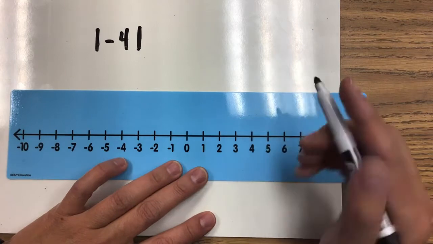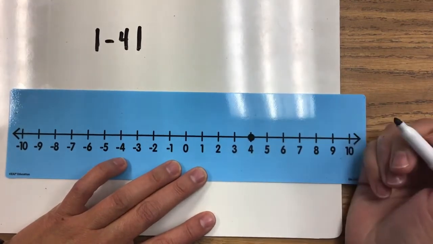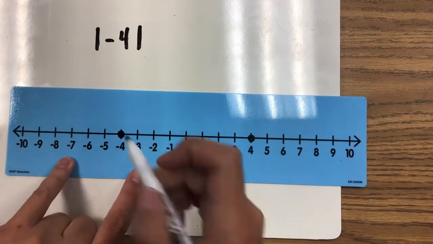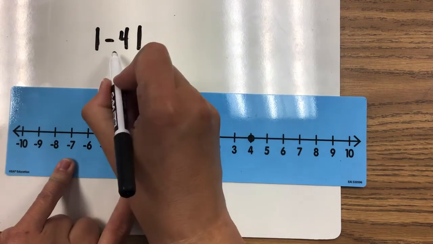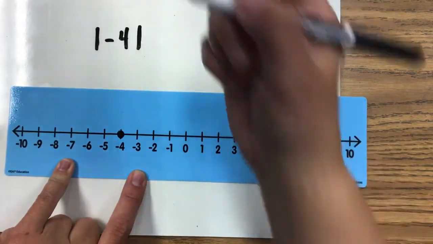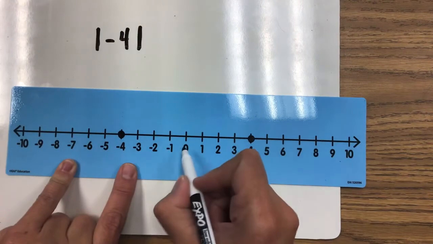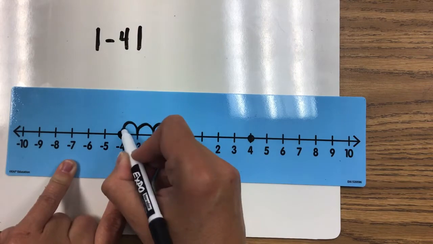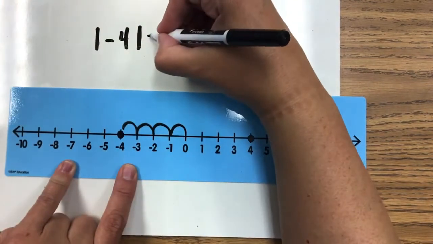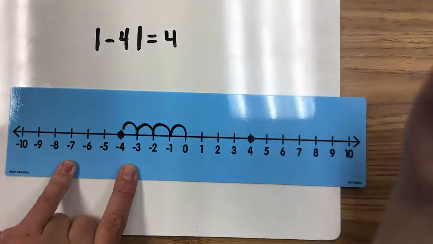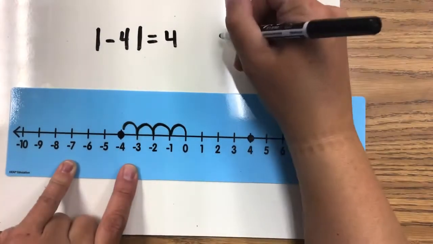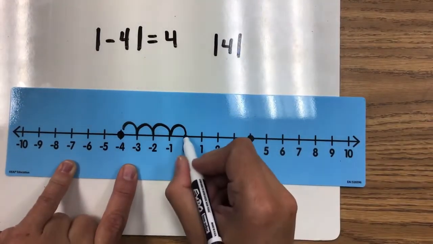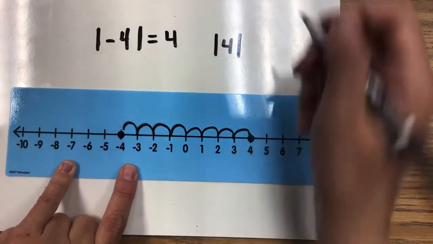So 4 is here, the number 4, and its opposite is -4. If we wanted to find the absolute value of -4, these two lines mean absolute value. The absolute value of -4 is its distance from 0 on the number line, and it is 1, 2, 3, 4 away from 0. So the absolute value of -4 is 4. But the interesting thing is the absolute value of positive 4 is also 4.